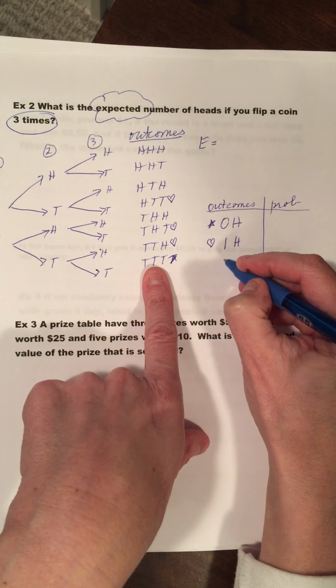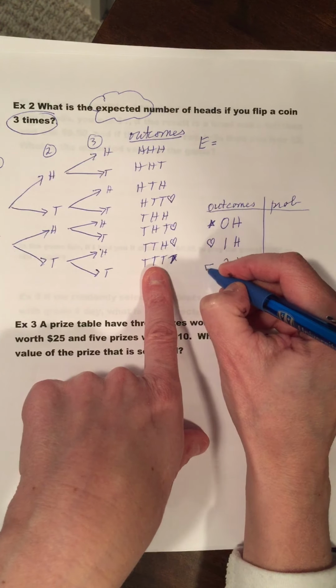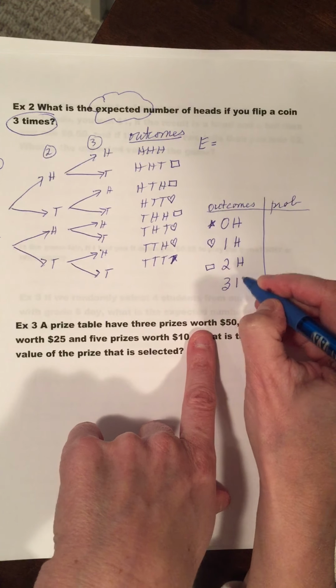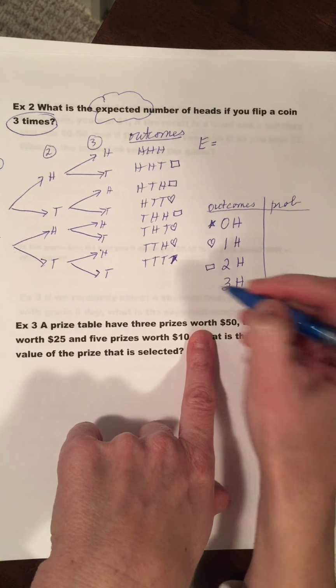I could end up flipping that coin 3 times and getting 2 heads. Or I could end up flipping that coin and, unbelievable to me, you, and everybody else, I could get 3 heads. So these are all of the possible outcomes to my game.